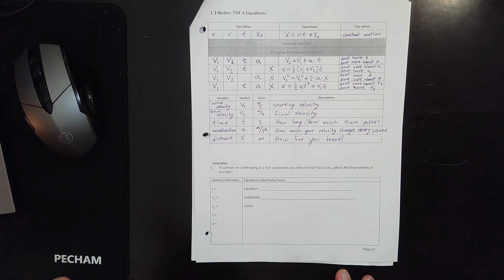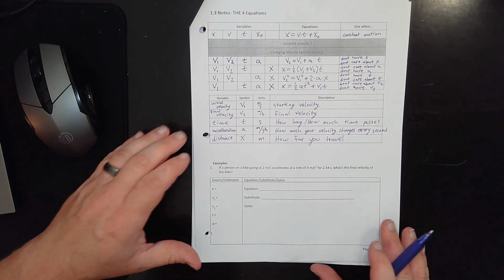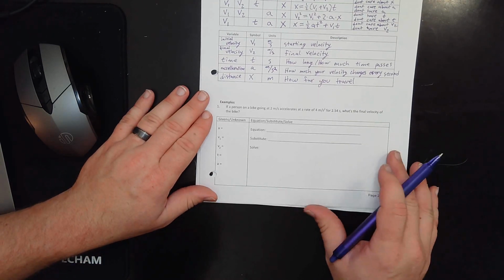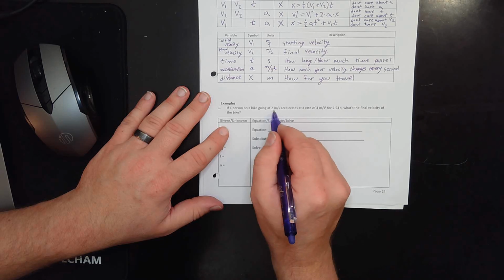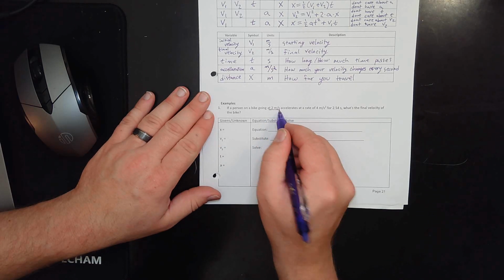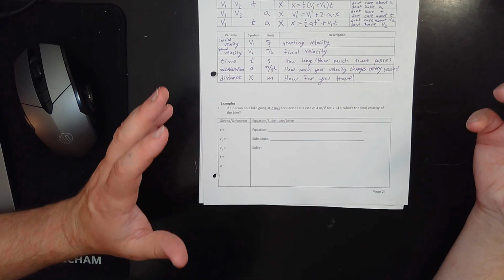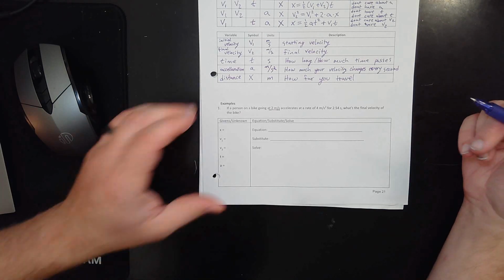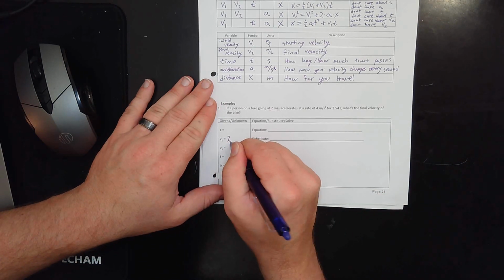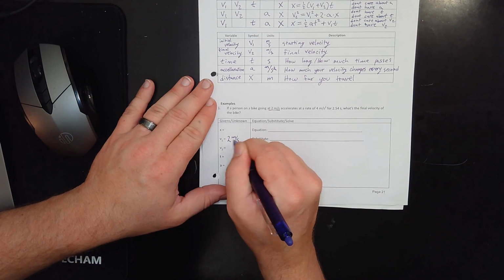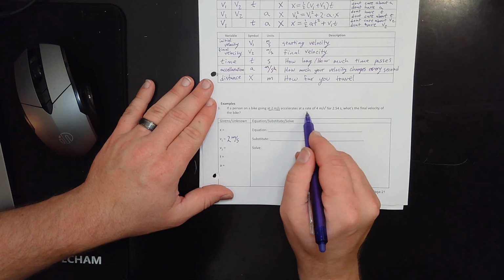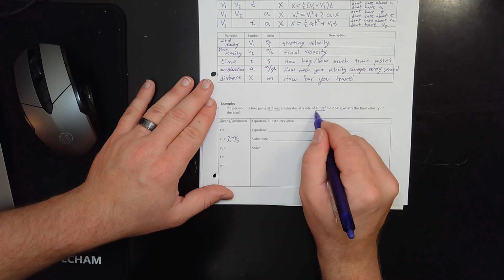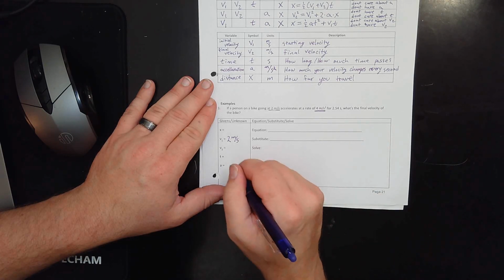All right, let's take a look at a couple examples of this. Now down here, we have a person. They're going at 2 meters per second. Well, if I'm riding my bike and I'm going 2 meters per second, that really sounds like a starting velocity to me. It sounds like the start of the problem. Oh, then they accelerate at a rate of 4 meters per second squared. So that's going to be our acceleration down here.